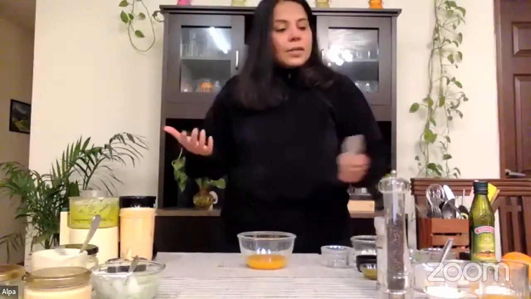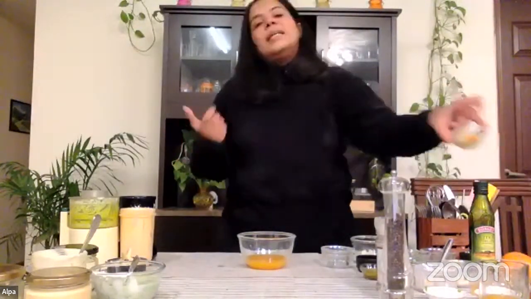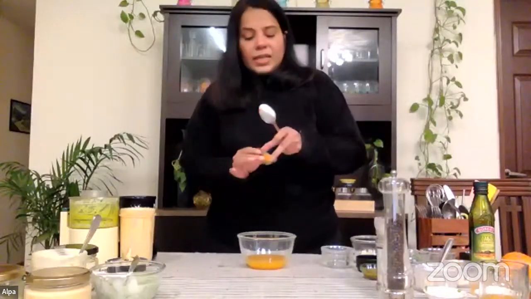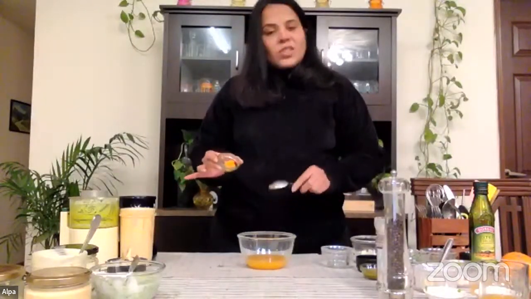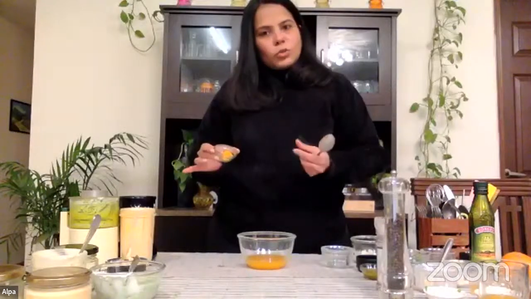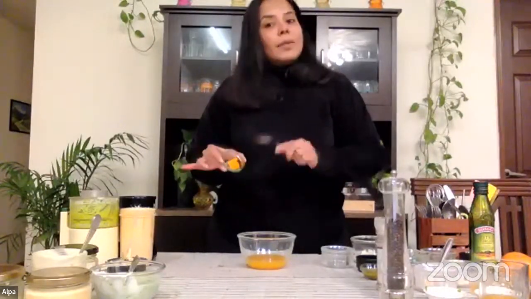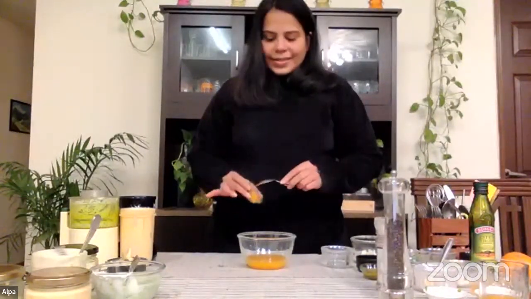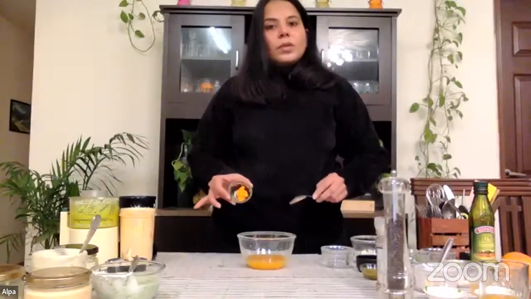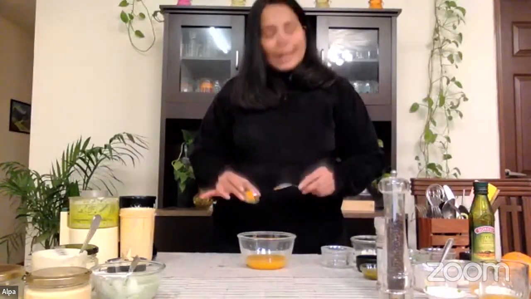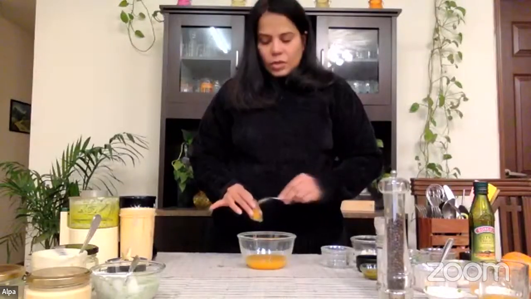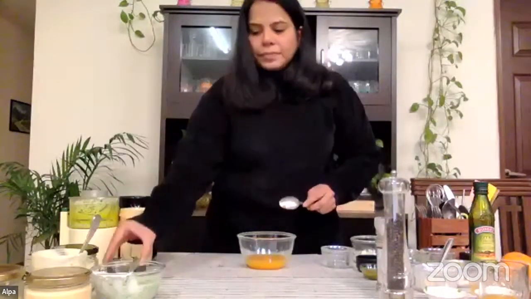Now it's winters, and another ingredient that I love using is fresh turmeric. This also gives a very nice tang and immune component to our dressing. So I'm adding about a teaspoon of freshly grated turmeric. This is optional. You can use it or skip it.